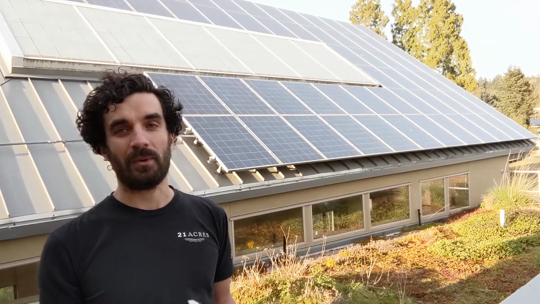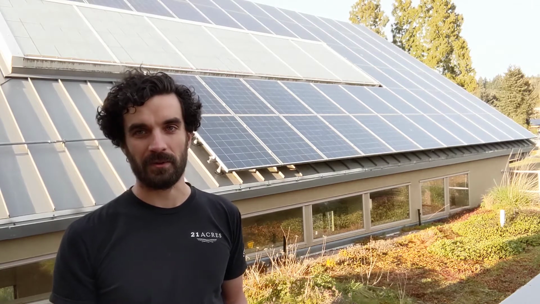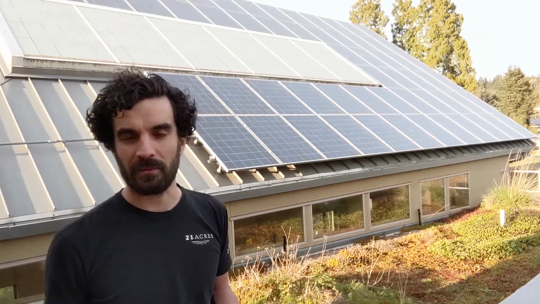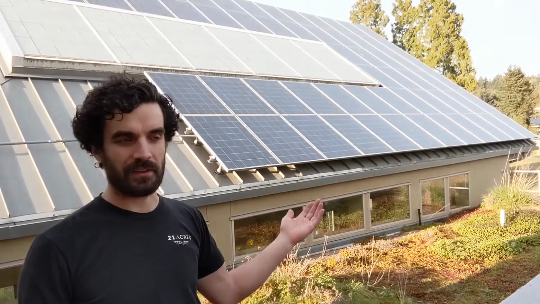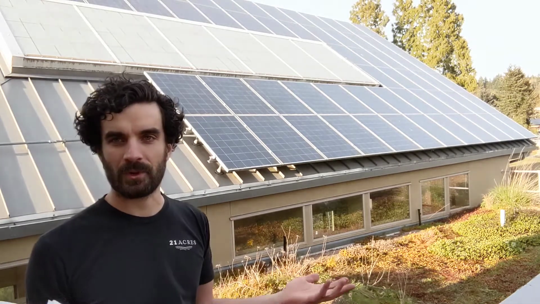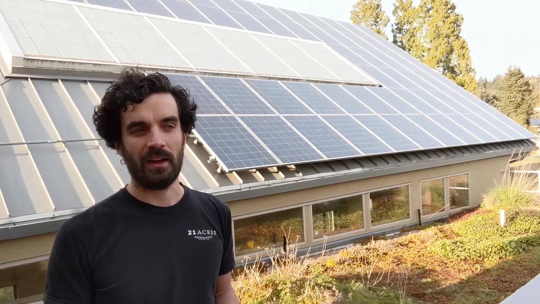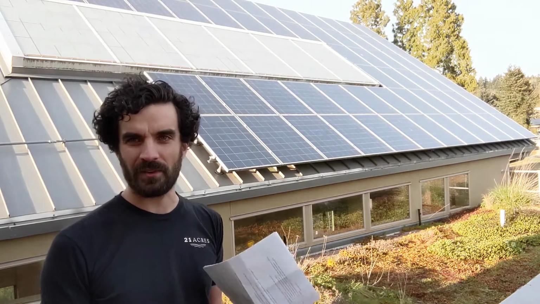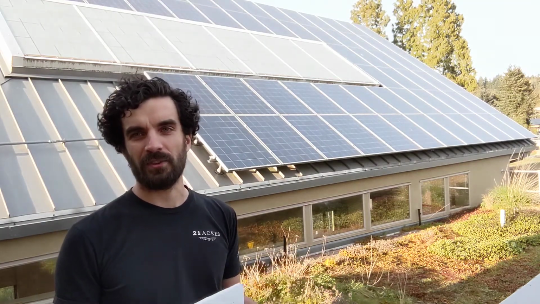We have a 26 kilowatt solar array on our roof. This is half the array here. There's another pitch over on the west side of the building that's about the same size as this. And together they produce about 26 kilowatts of electricity.